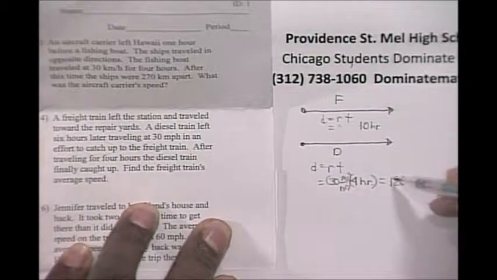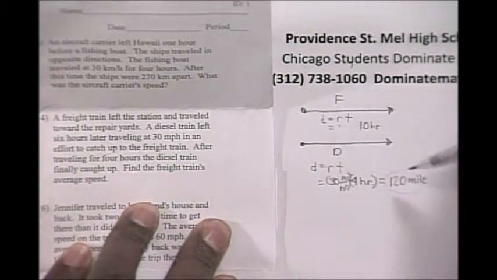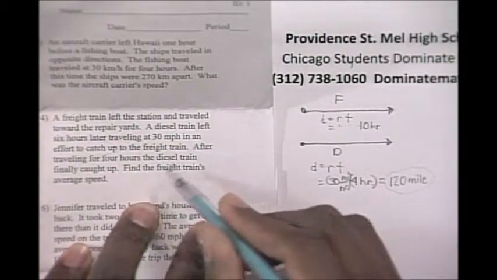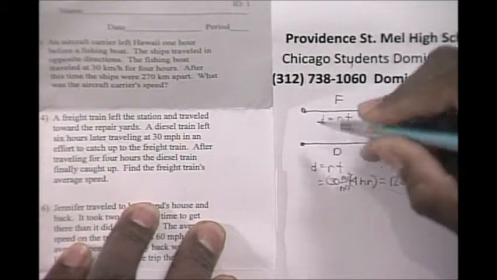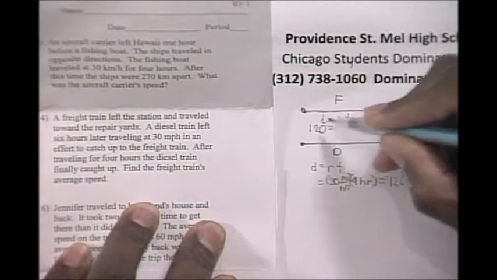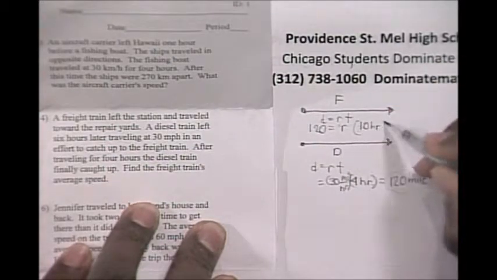You know that the distance that the diesel train traveled was the same as the distance for the freight train, again because it says after traveling for 4 hours, the diesel train caught up to the freight train. So you know that the freight train distance is 120 miles. You end up with an unknown variable being the rate.